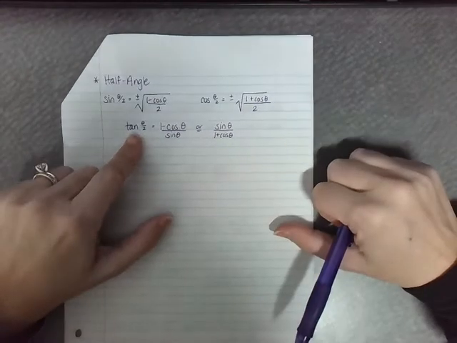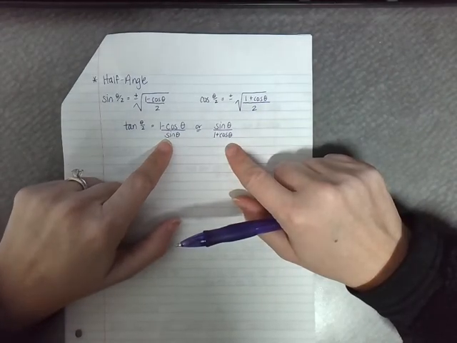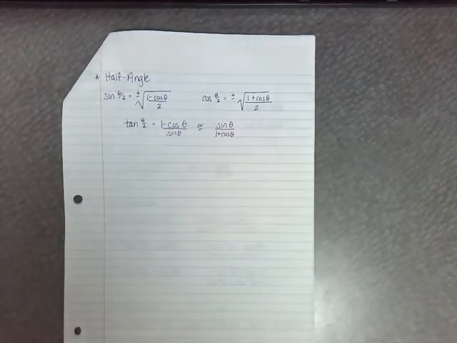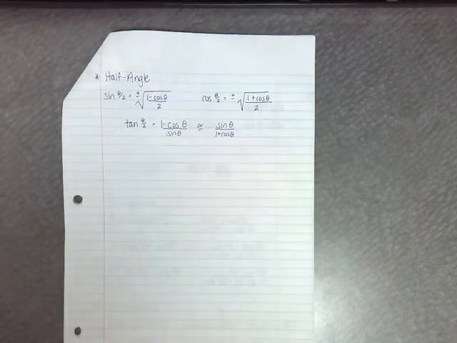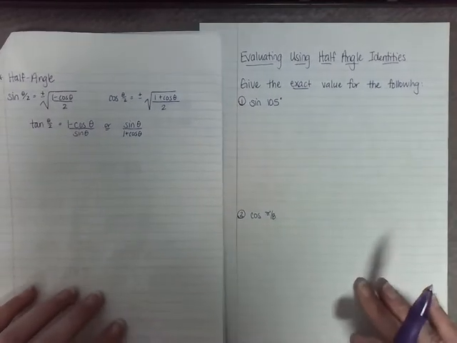And then the tangent of theta halves actually has two formulas, (1 minus cosine theta) over sine theta, or sine theta over (1 plus cosine theta). So go ahead and write both of those down and be memorizing both of those, but you can use whichever one you want. So we're going to start by evaluating some angles using these identities.